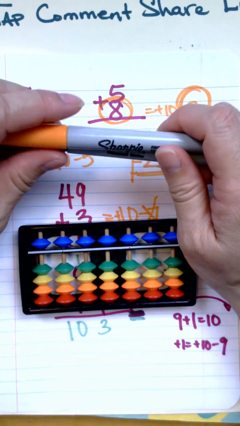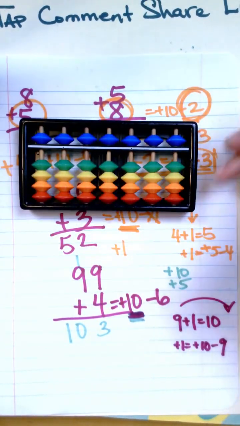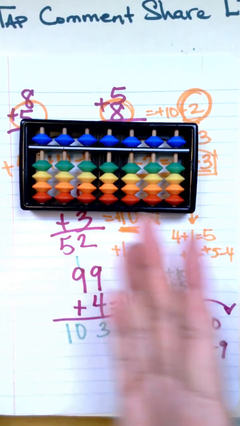That's how my brain does the math in my head. Oh, yeah. That's fantastic. So then using the abacus would be a natural progression, right? Because that's what it is.